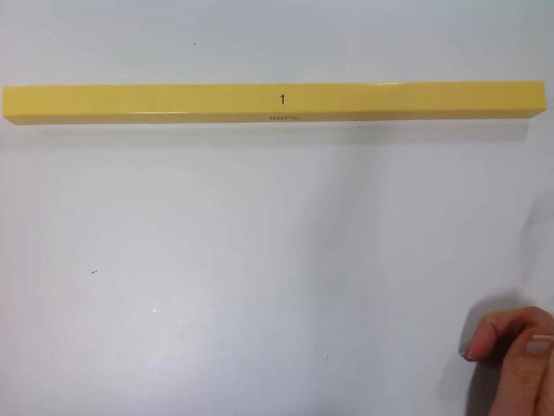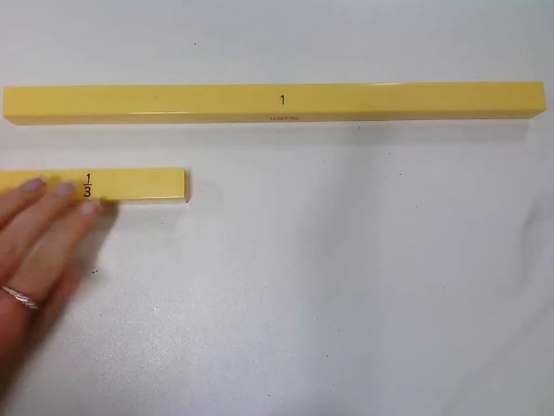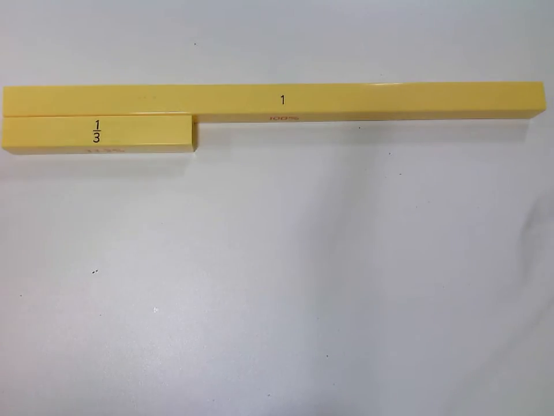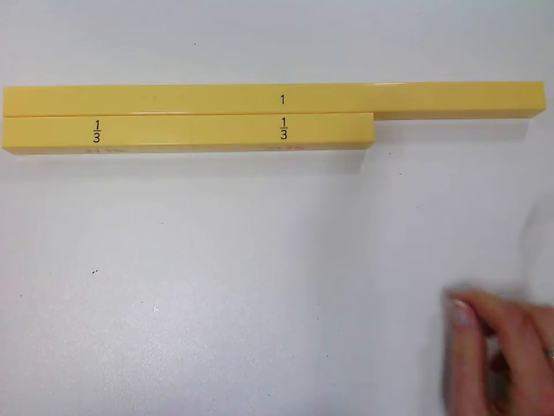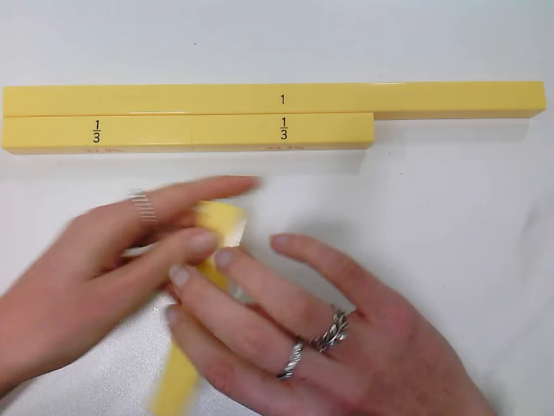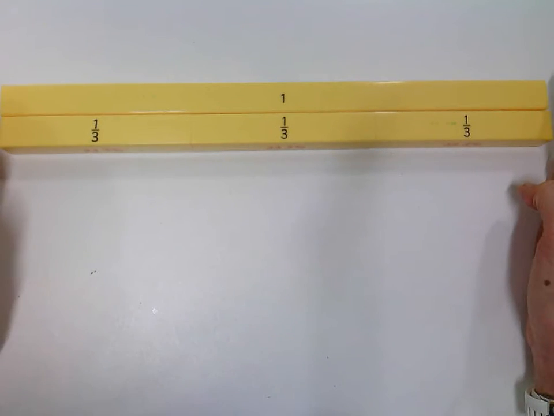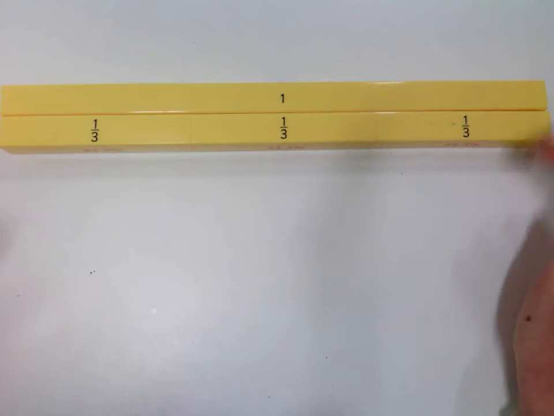You know that you could also split your shape into thirds. And you could have 1/3, 2/3, and 3/3. And together they would be the same, the equal length of your whole.